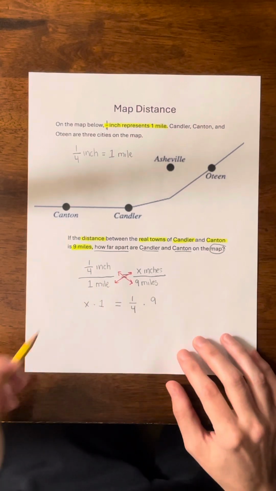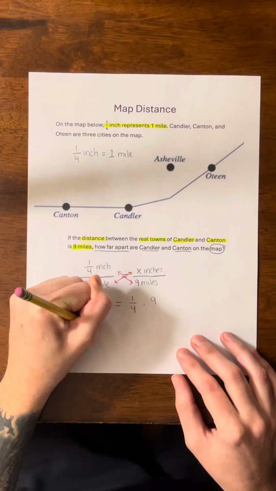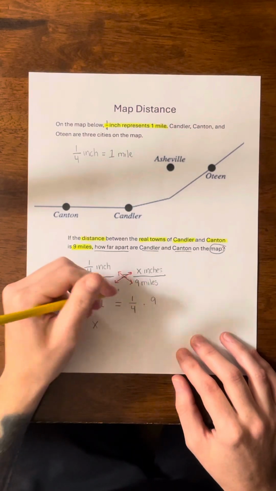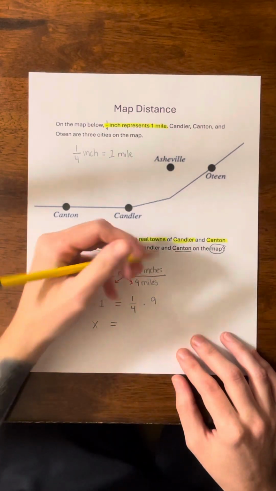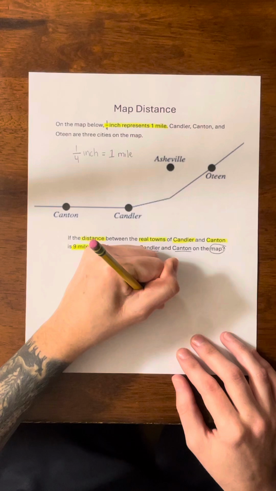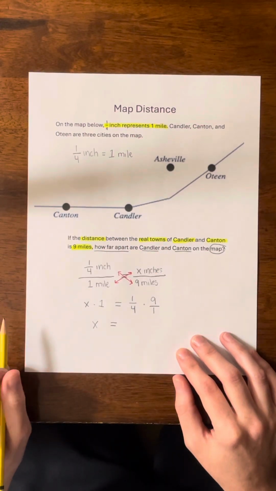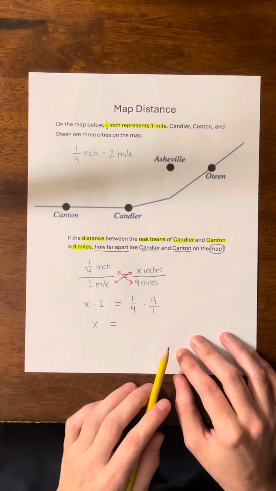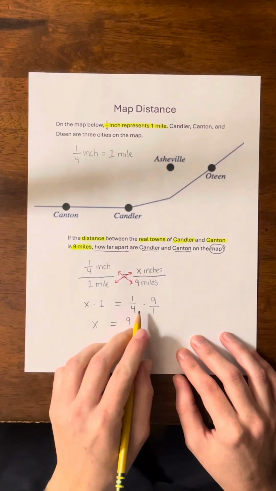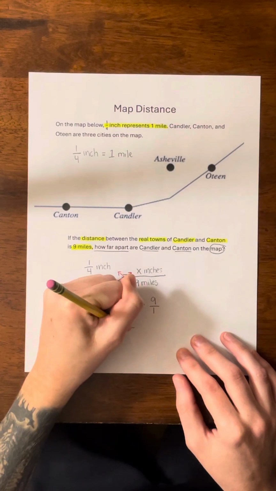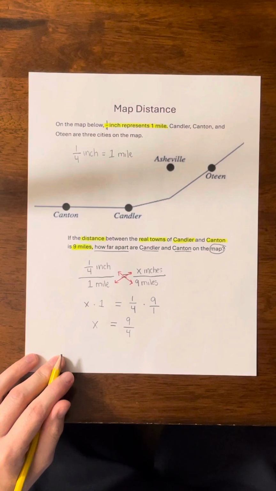Okay, and let's go ahead and simplify our problem now. Our problem simplifies to X times 1, which just equals X. Okay, and that is equal to 1/4 times 9. And we know that 1/4 times 9 is the same thing as saying 1/4 times 9 over 1. And when we're multiplying fractions, we multiply straight across. So 1 times 9 is 9. 4 times 1 is 4. Okay, so X equals 9/4 inches.